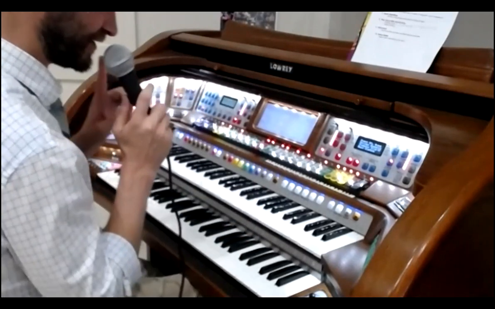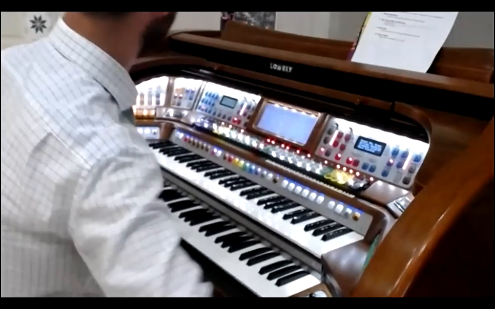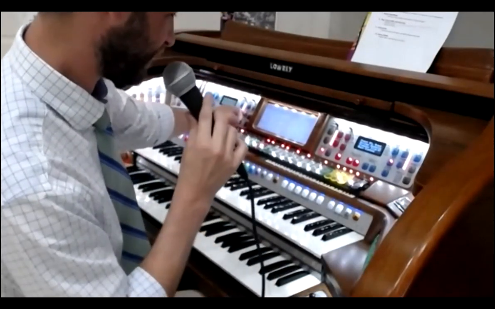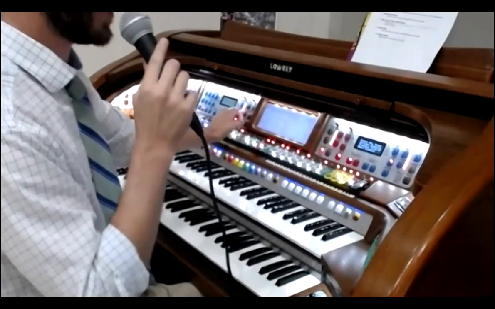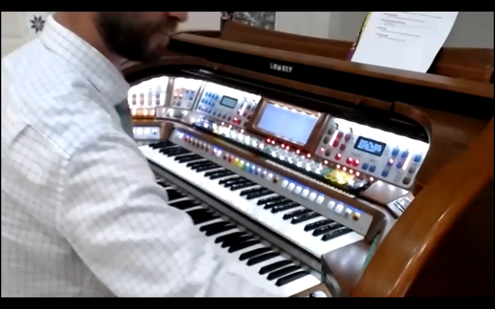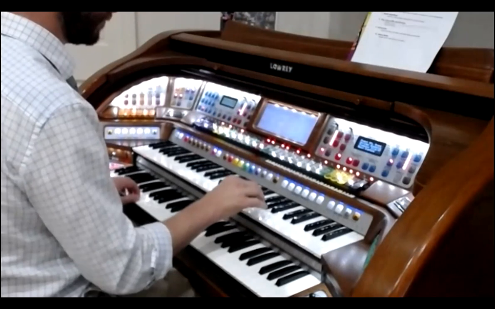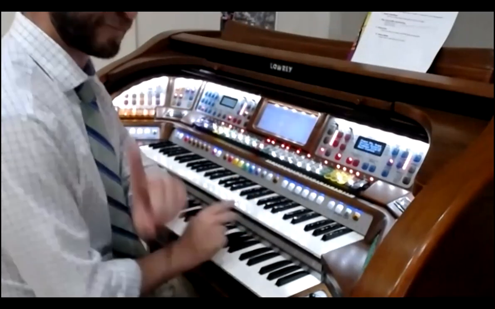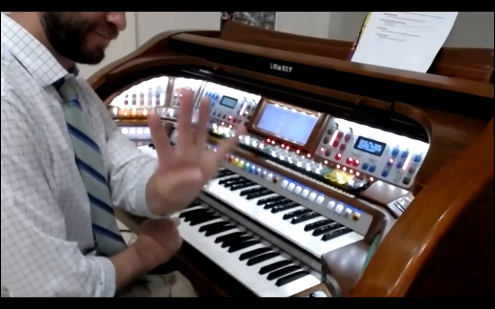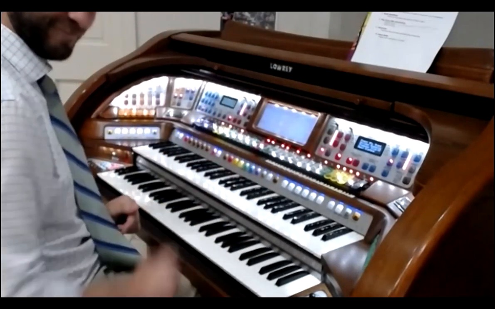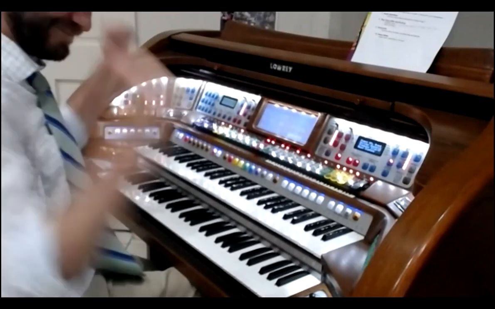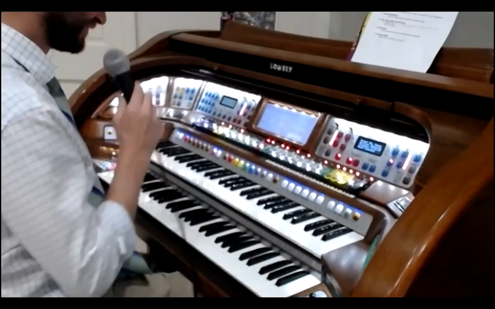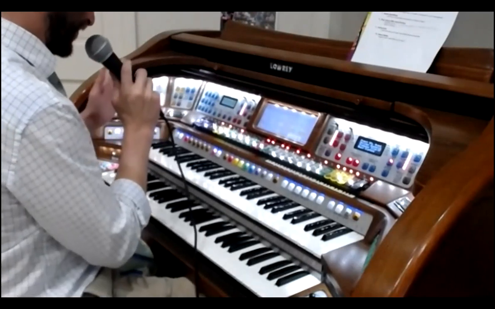Okay, so let me show you an example here. I'm also going to slow it down. This is a very fast style, so we'll slow it down a bit. I think that's so cool.